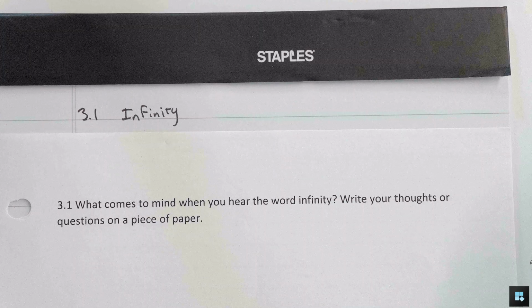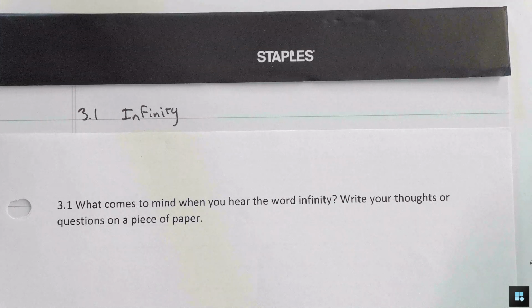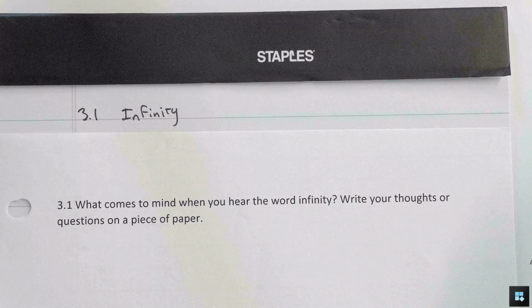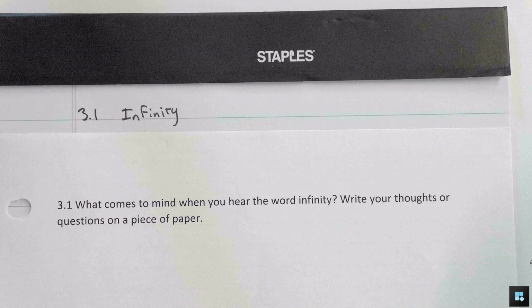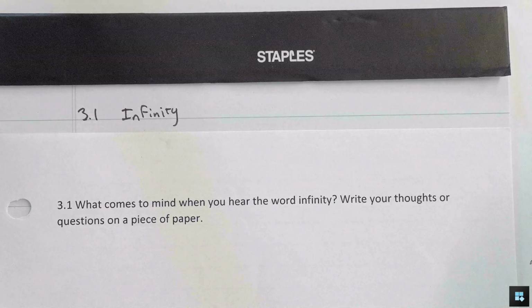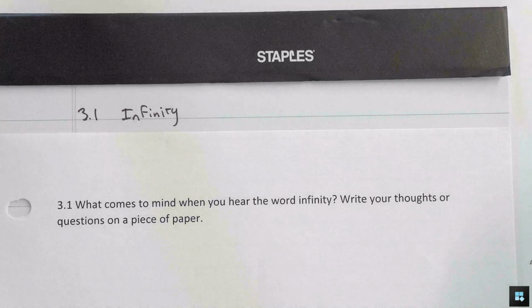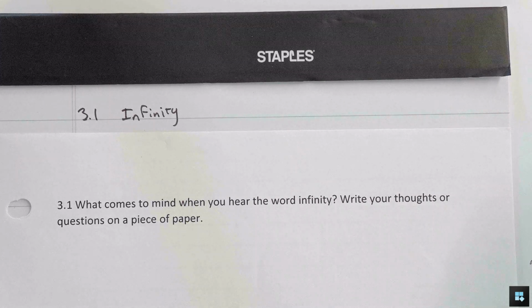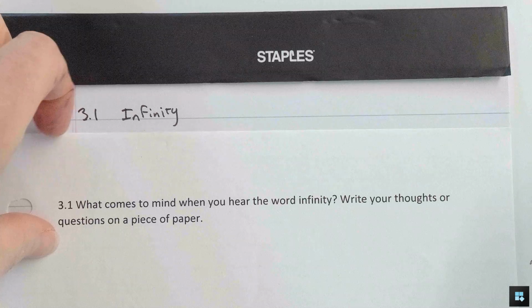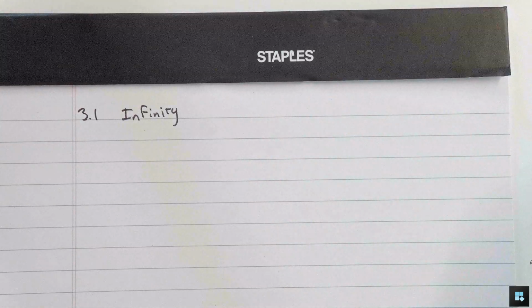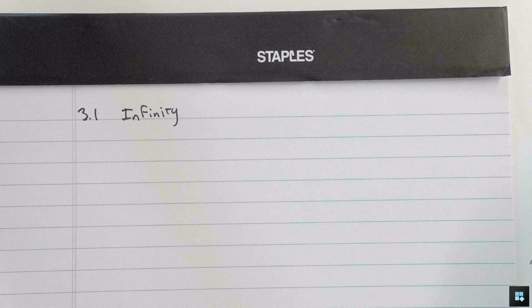Do we have any philosophers in here? Because that's kind of a question in itself. Is infinity an idea that belongs to the realm of philosophy, or maybe religion or literature? Why would it fall into mathematics? Well, how about you tell me what some of your thoughts were that came to mind when I asked you to write about infinity. Would anybody mind sharing, please?